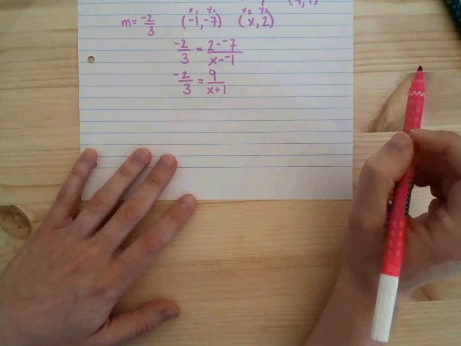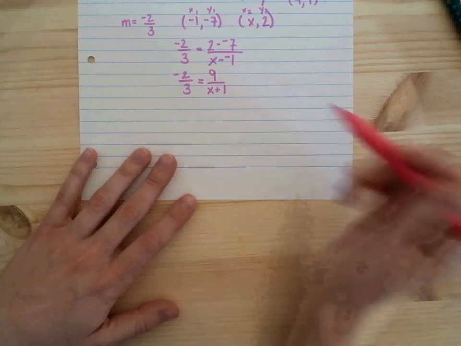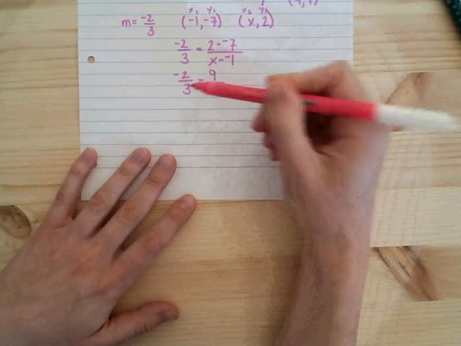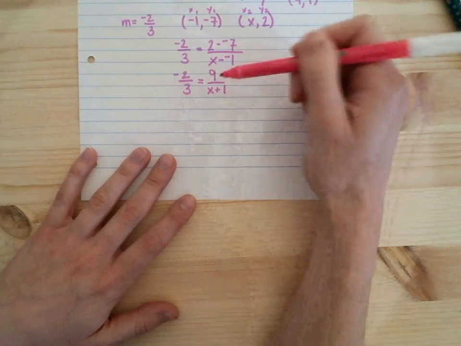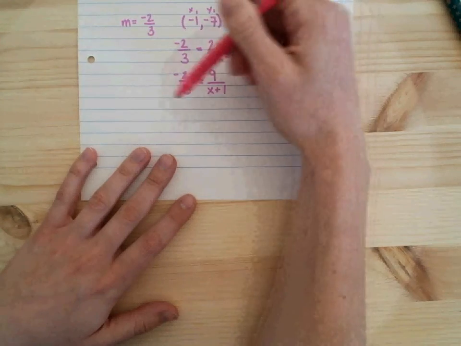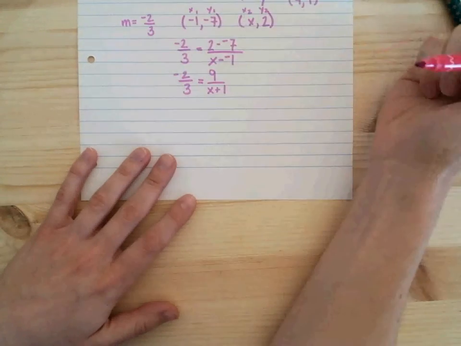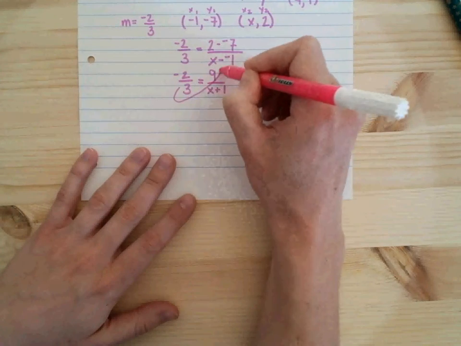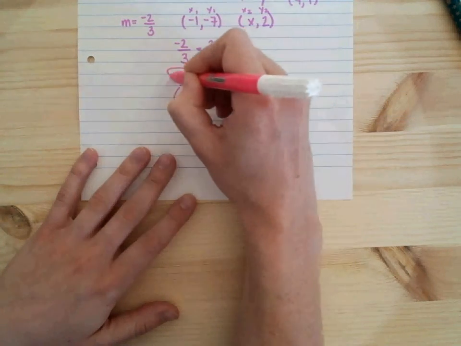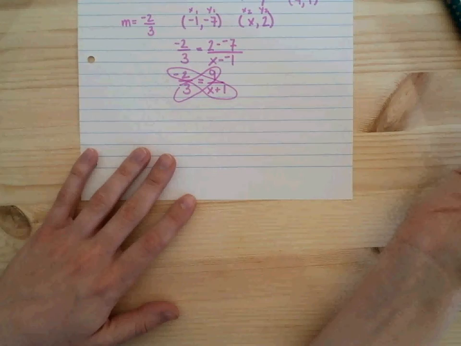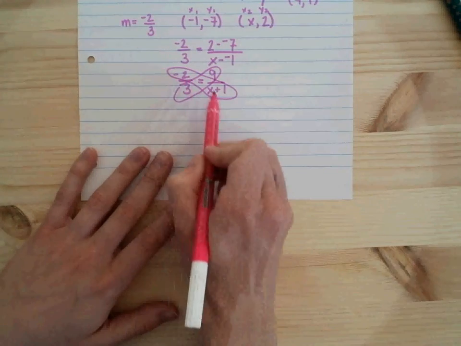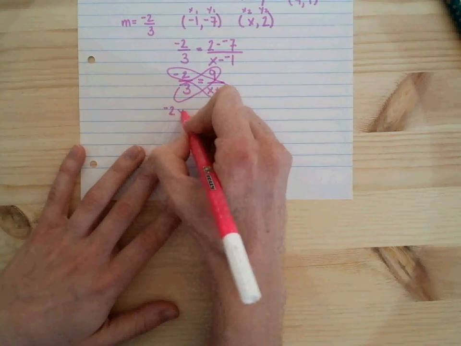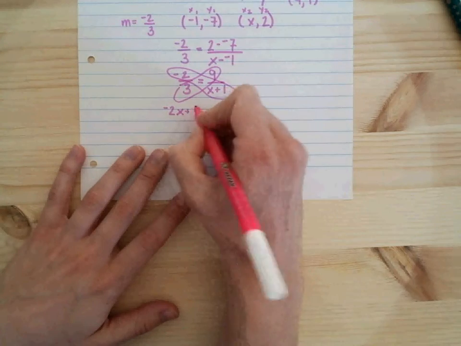All right, one method I could use to solve this is cross multiplication, where I multiply the numbers that are across from each other to get rid of the fractions. So I'm going to take negative 2 and multiply it by x plus 1. That means negative 2 times x and negative 2 times positive 1.